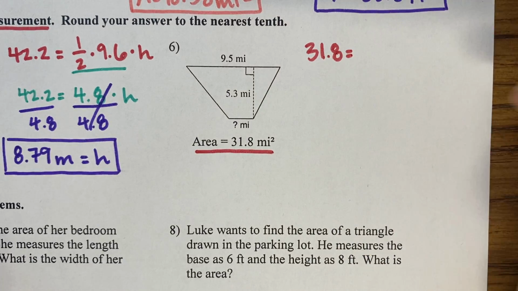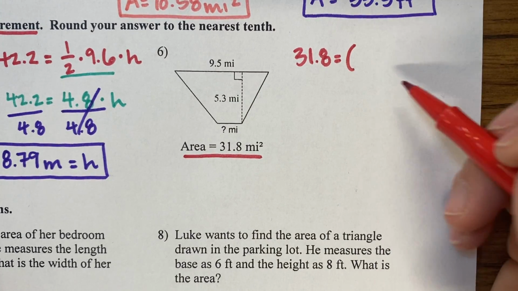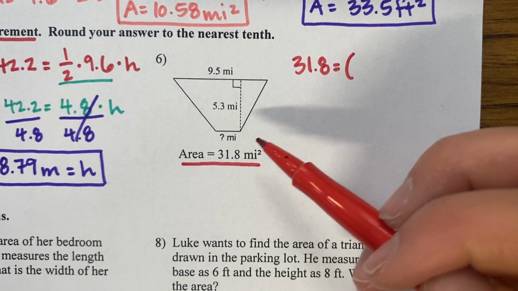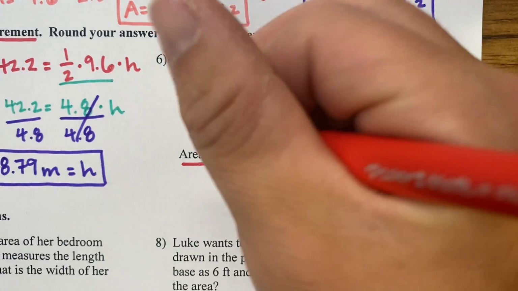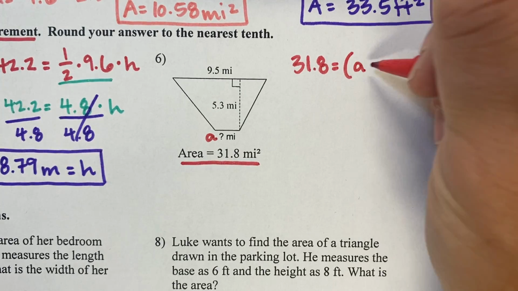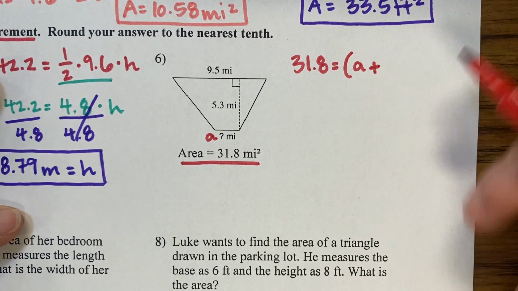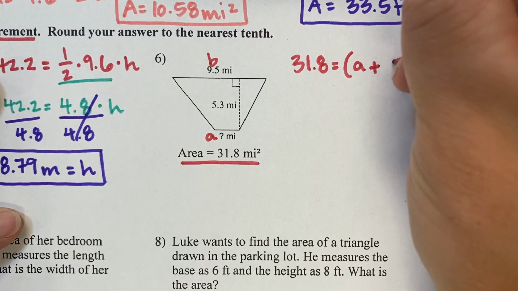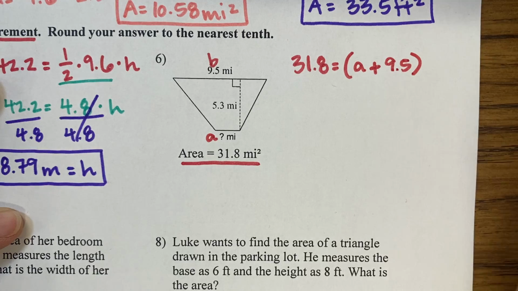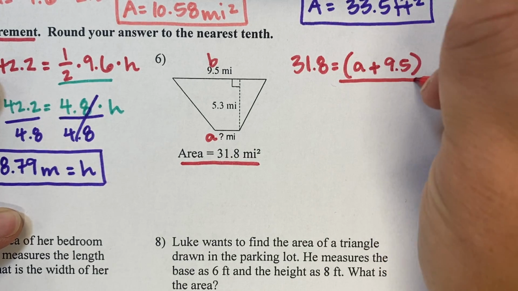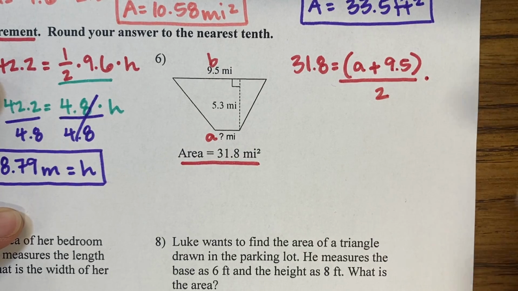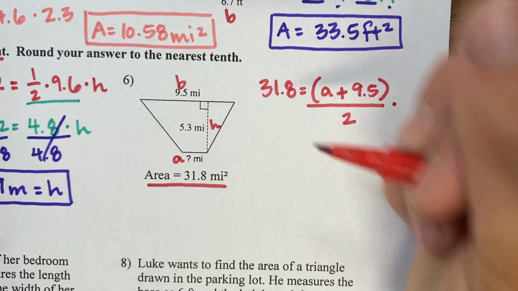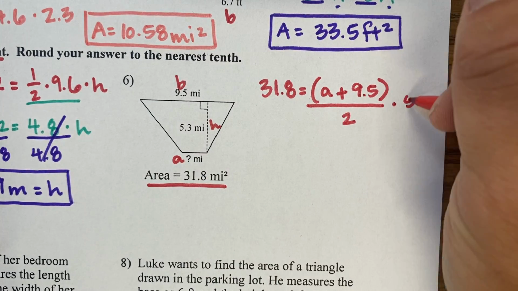31.8 equals parentheses A plus B. So let's see if we have that. Do we have our A, our shorter side? Nope, that's our question mark, so we're going to leave that as A. Plus our B, do we have our longer side? Yep, 9.5, close parentheses. We're going to have to divide that by 2 and then multiply by the height. Do we have our height? Yes, we do. It's 5.3.